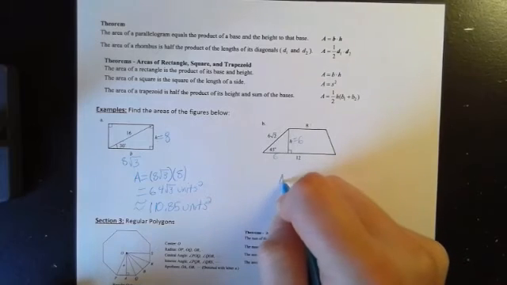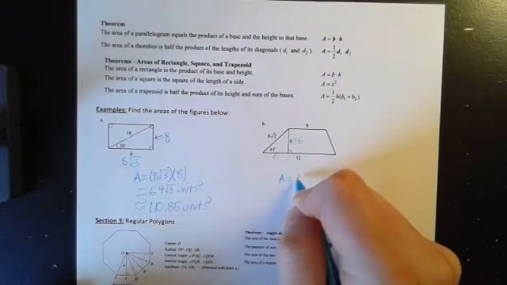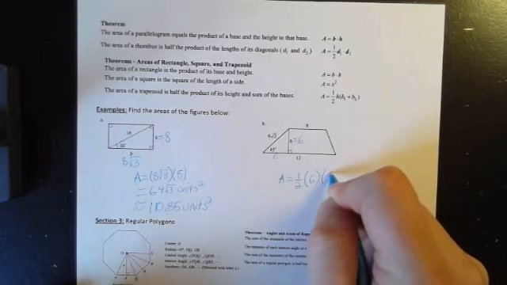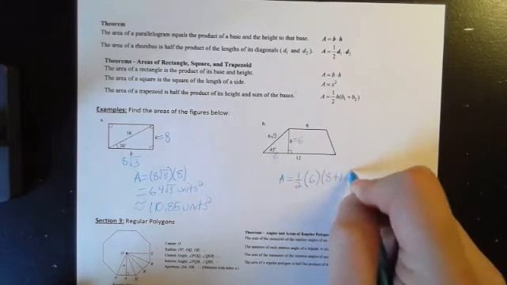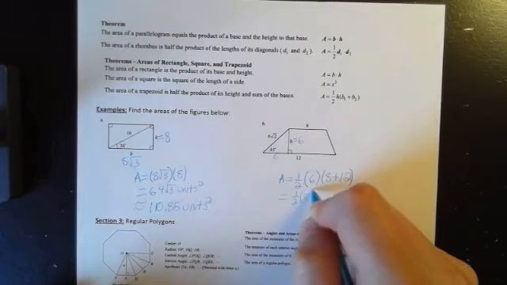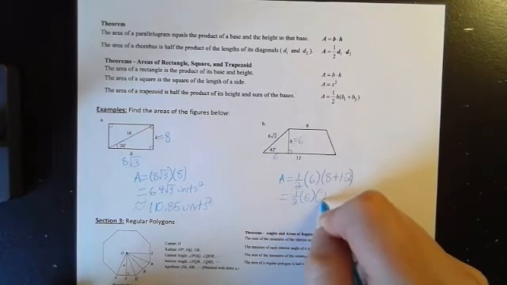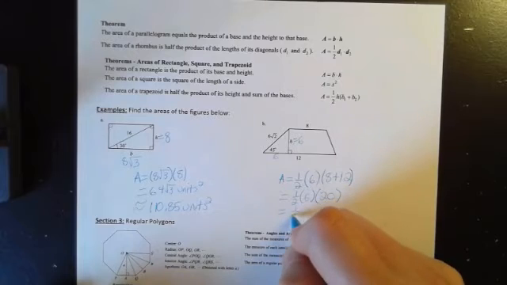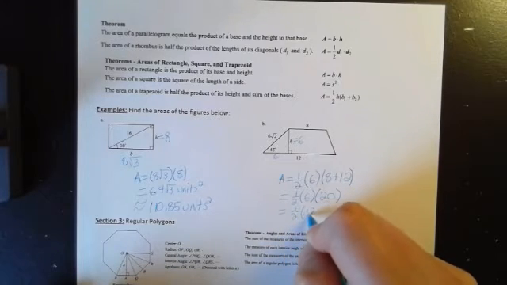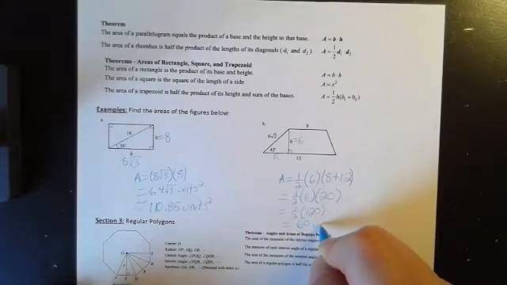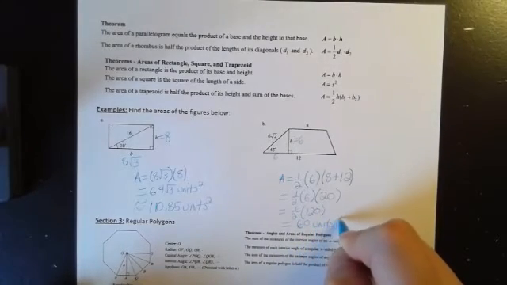So I'm going to plug that into the formula. The area is equal to 1/2 the height times the sum of my bases, so 8 plus 12. Now I'm going to simplify this: 1/2 of 6, and 8 plus 12 is 20. 6 times 20 is 120, so half of 120 is going to be 60 units squared.